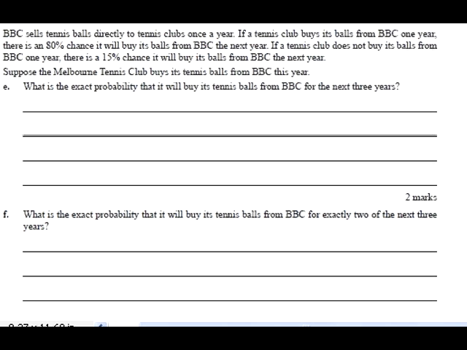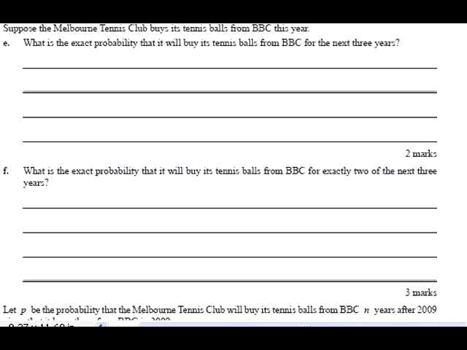Part F says, what is the exact probability that it will buy its tennis balls from BBC for exactly 2 of the next 3 years? You might be tempted to use that Markov matrix, the transition matrix. But the transition matrix, what does it tell you? Remember what it tells you.